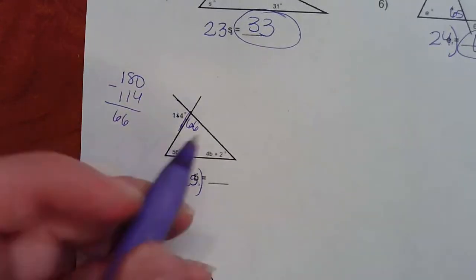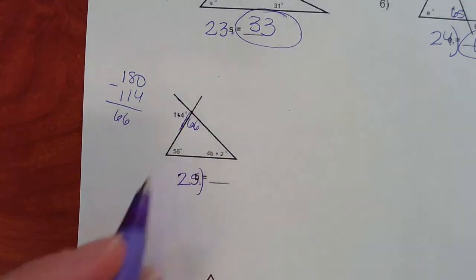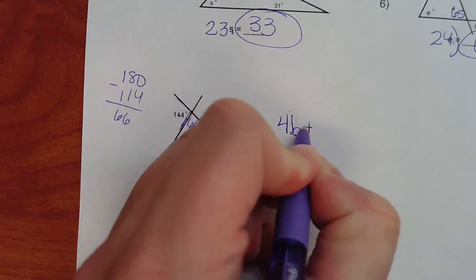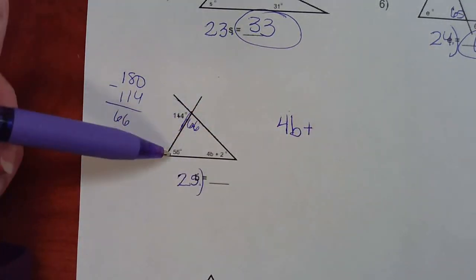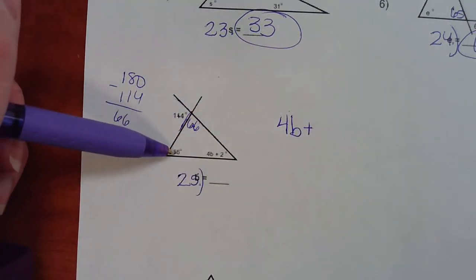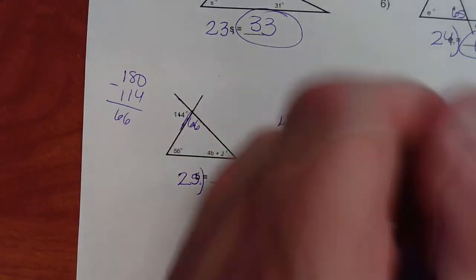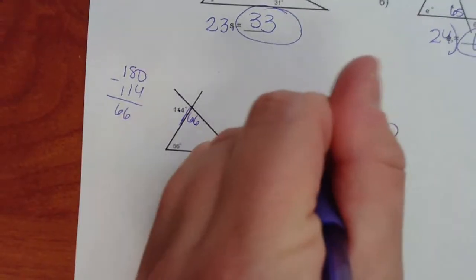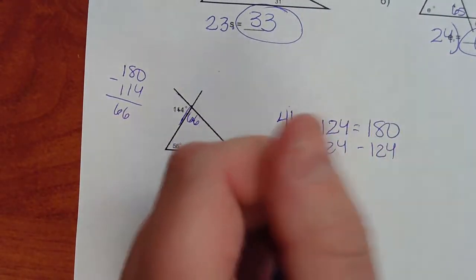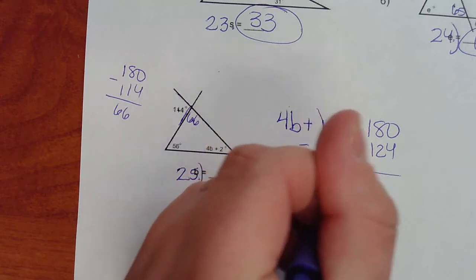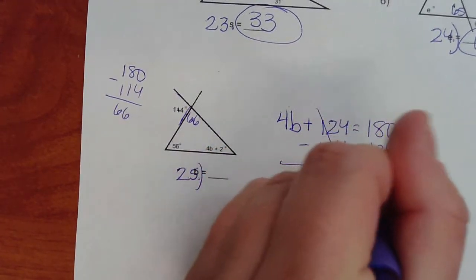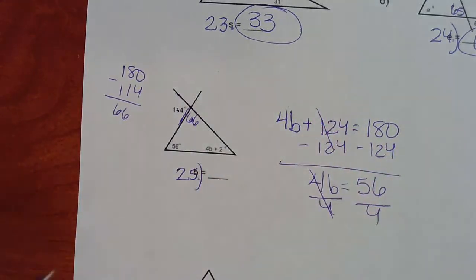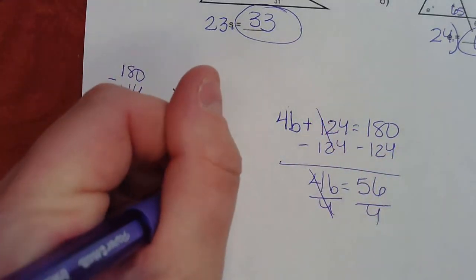So now I can add these all together. So I'm going to just try to combine like terms right away. So I have 4b plus, let's see, 6, 11, 122, 124 equals 180. Subtract 124. And I get 4b equals 56. And then divide by 4. And you get b to equal 14.